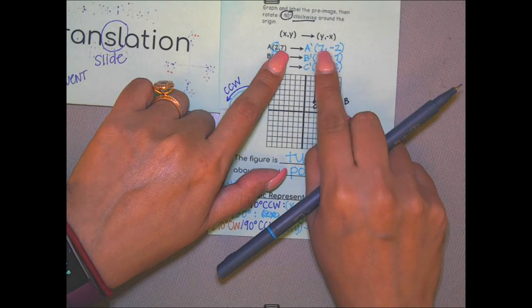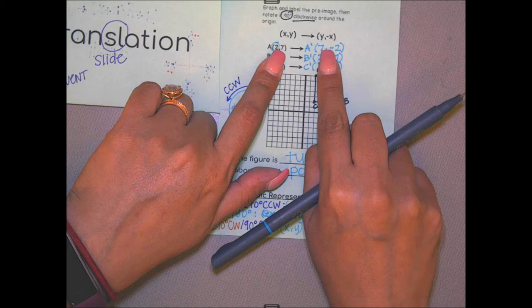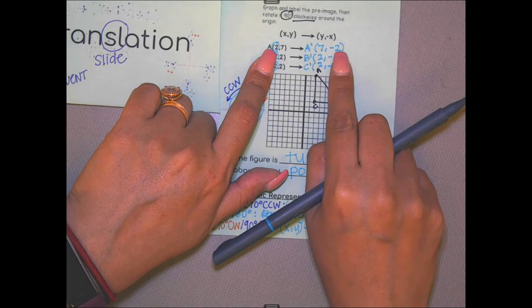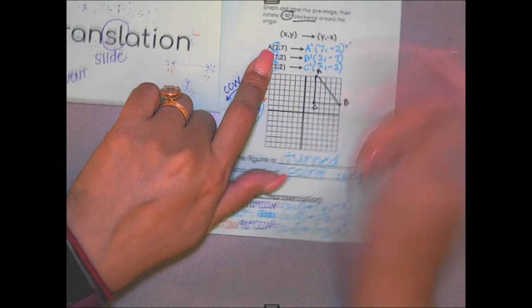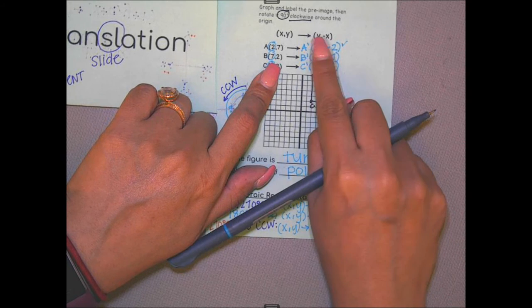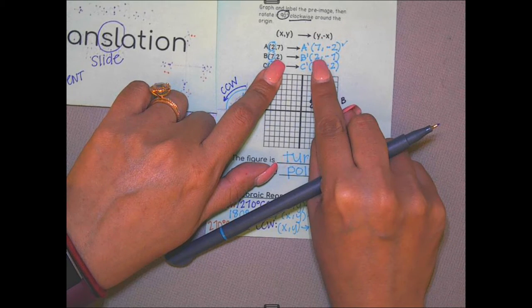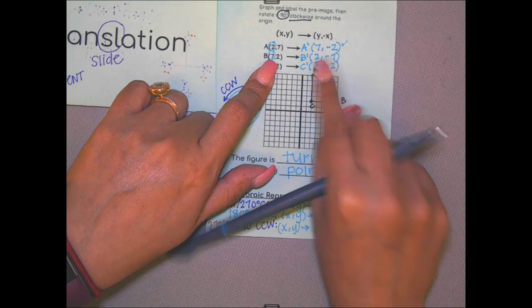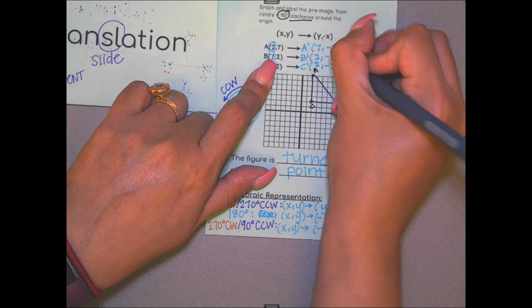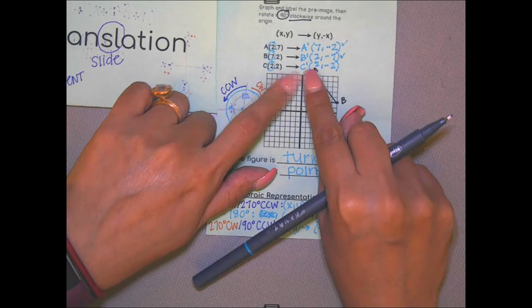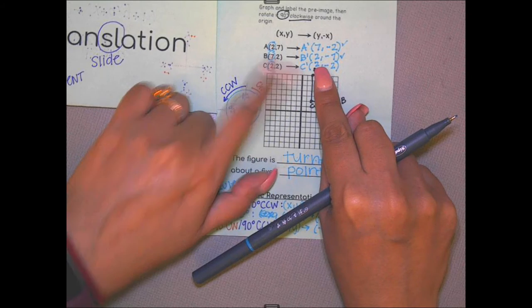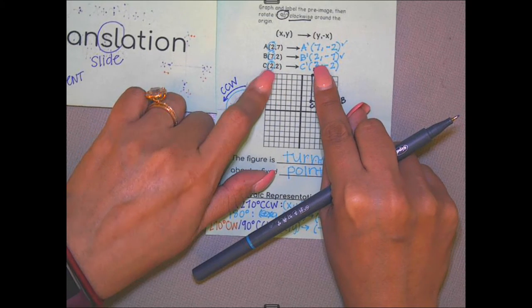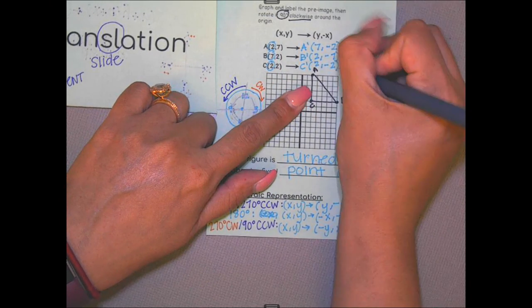So switch places, 7 is going to come first. Opposite of positive 2 is negative 2. Good job. B prime, y comes first, so 2 comes first. Opposite of positive 7 gives me negative 7. Look at us, we're doing pretty good. C prime, 2 comes first. Opposite of positive 2 is negative 2.